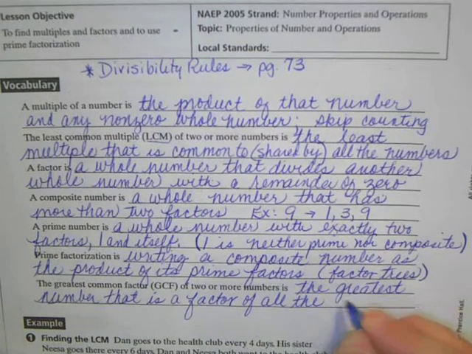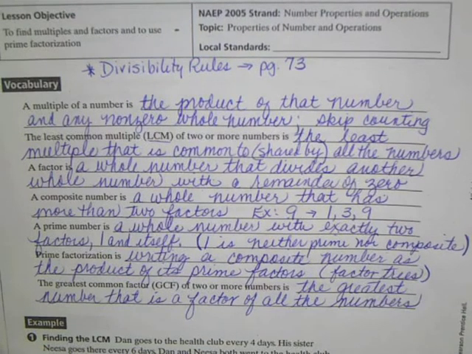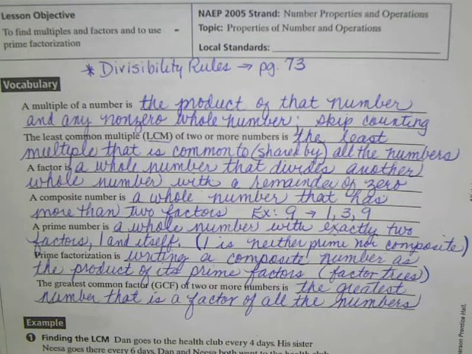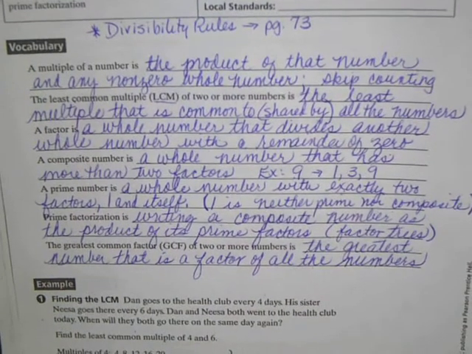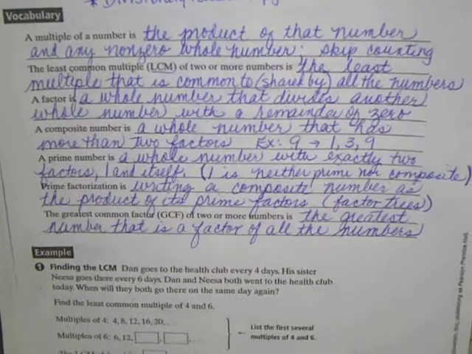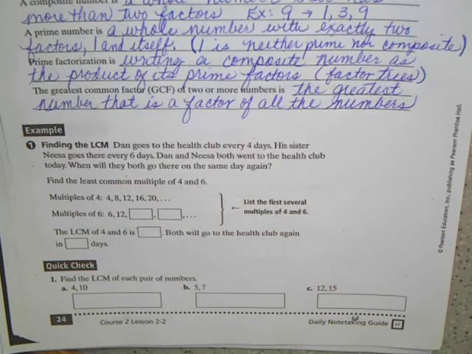Or you can just say all the numbers. We don't have to say given numbers. So if you're looking at two or more numbers, its greatest common factor is the greatest number that is a factor of all the numbers that you have in the question. All right then. So you want to review these and be familiar with them. We'll go through them in examples as we go as well.